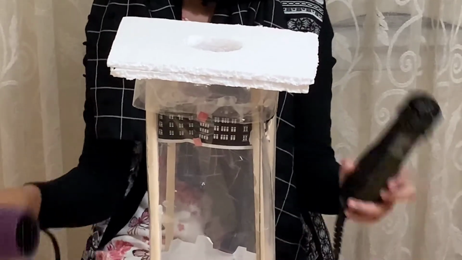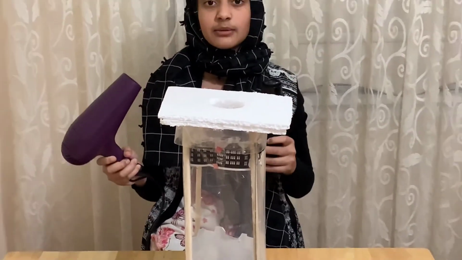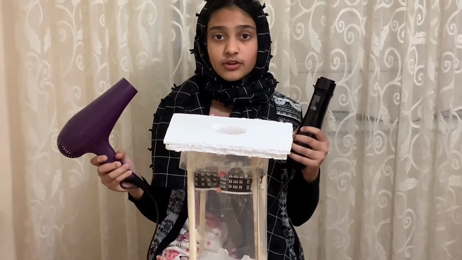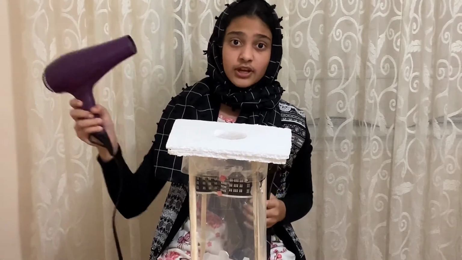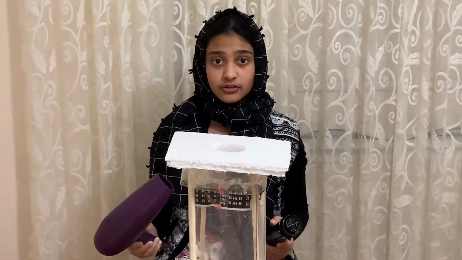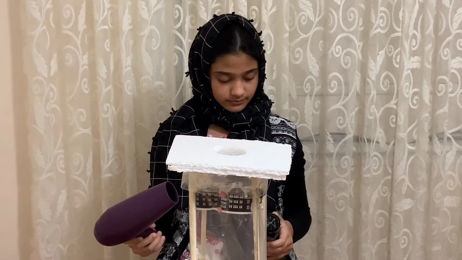I will also be using 2 hair dryers to demonstrate the phenomena of a tornado. One will be shooting out hot air from the bottom, and the other one will be shooting out cold air from the top. So without any further ado, let's start.